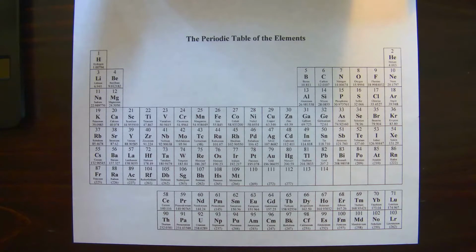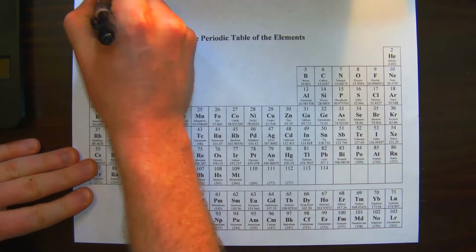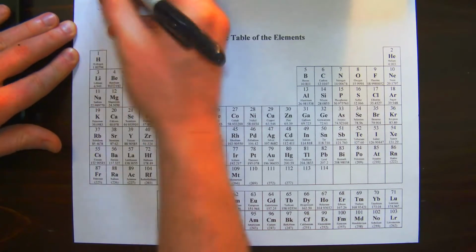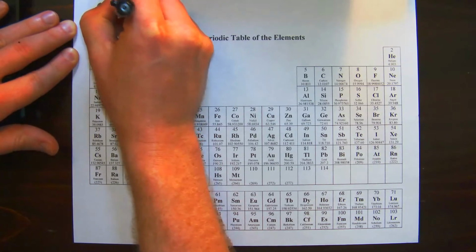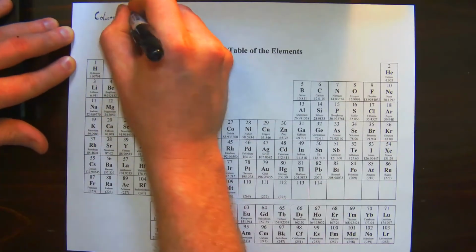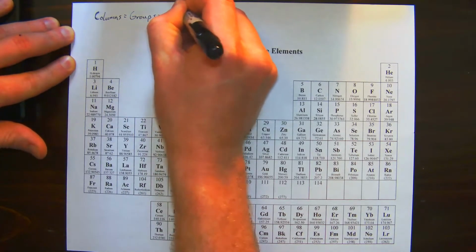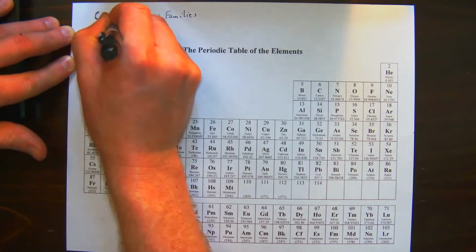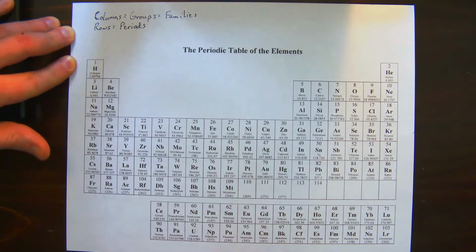Now, one of the first things that you should know about the periodic table is that, just like any table, it is split up into columns and rows. But in chemistry, we have special names for those. We call the columns groups, or sometimes families. And we call the rows, sometimes we call them rows, but sometimes we call them periods, because it's the periodic table.